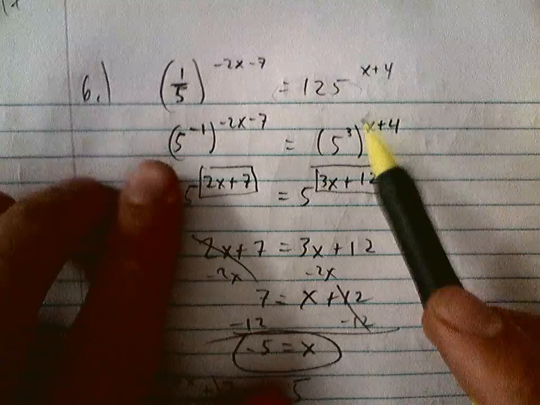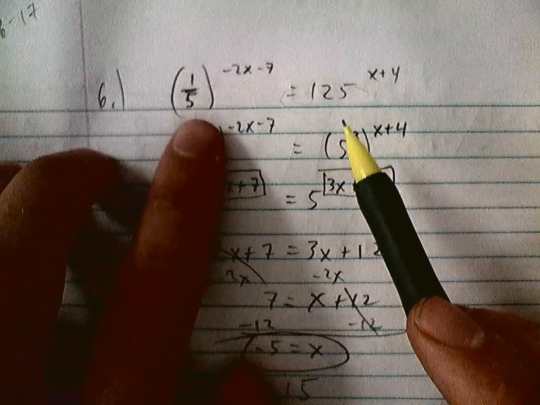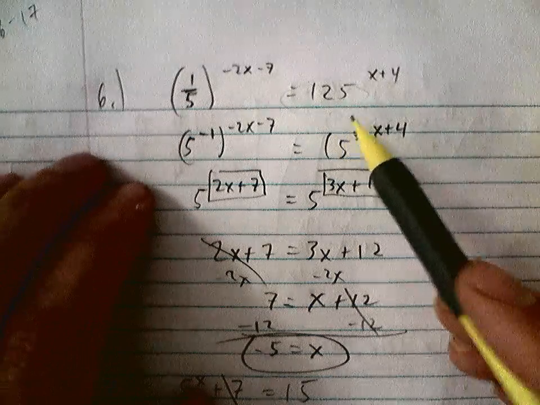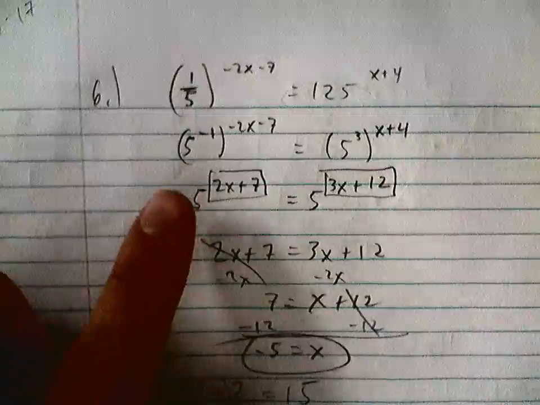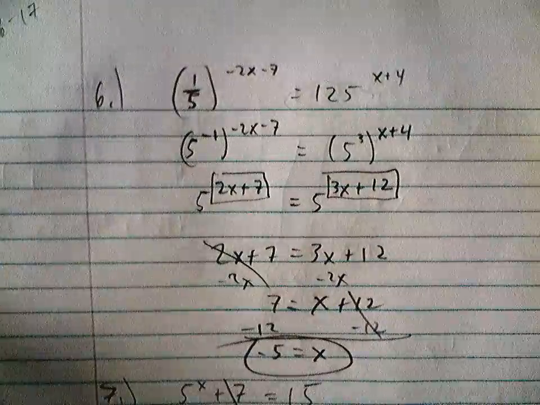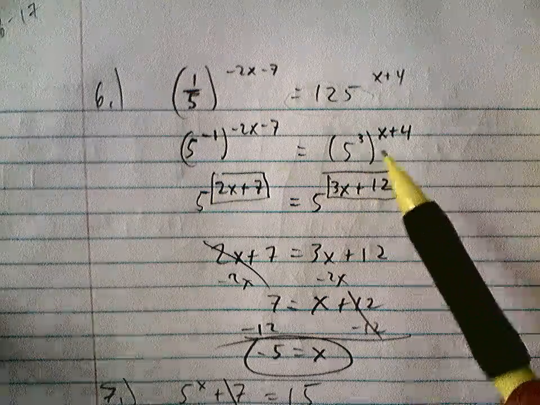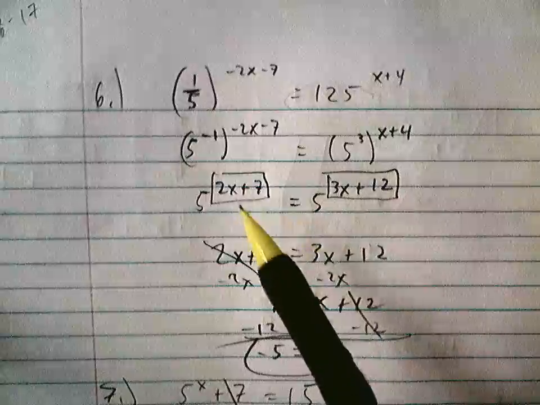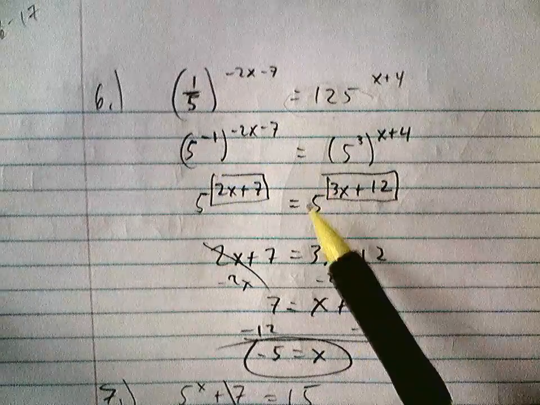So in number 6, the trick here was seeing that you could write 1/5 and 125 as powers of the same number, so they're both able to be written as powers of 5. So 1/5, same thing as 5 to the negative 1. 125, same thing as 5 to the third. From there, it's just a matter of simplifying. Remember that when you've got power to a power, you multiply.